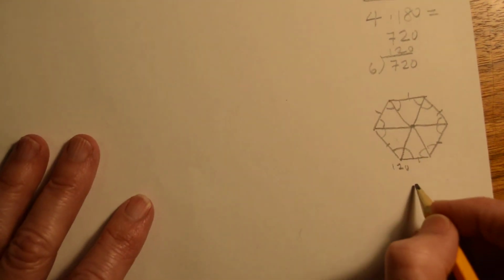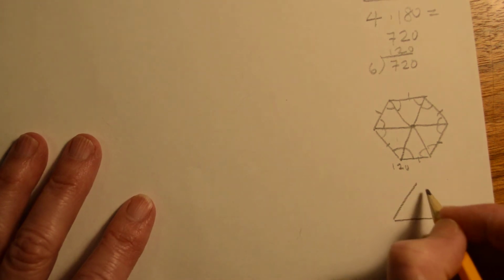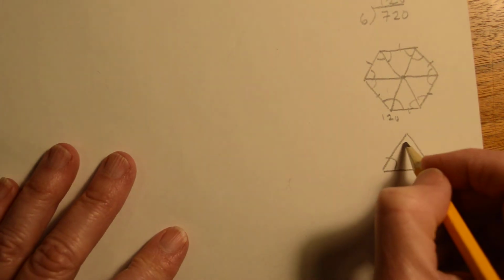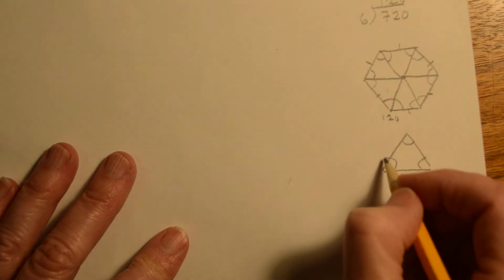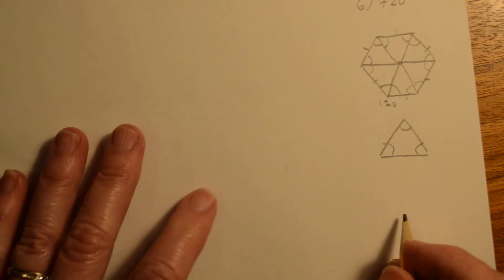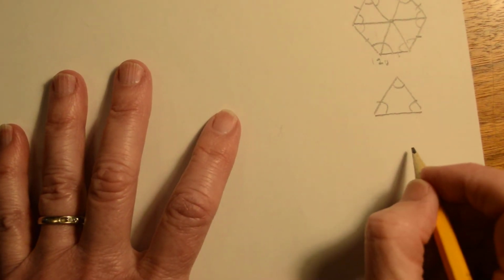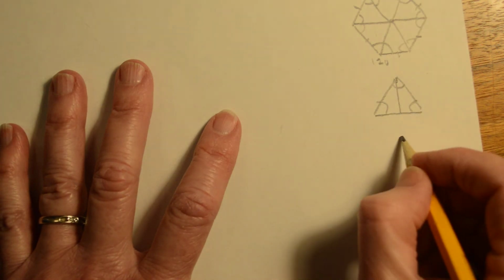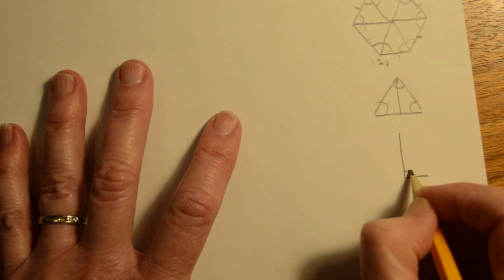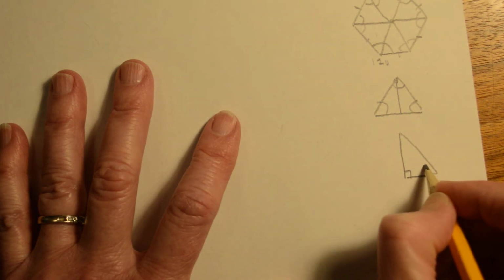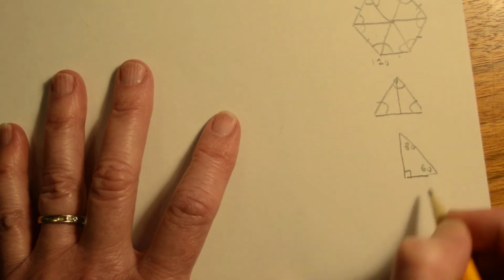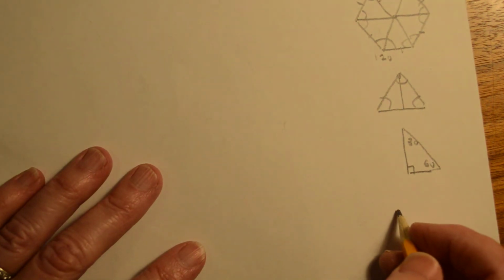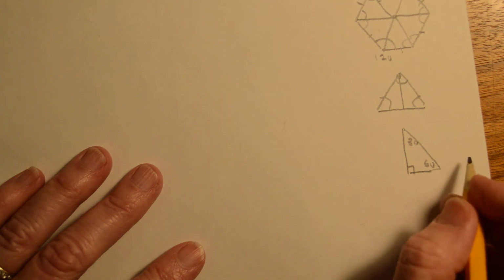Now let's just look at one of those triangles. If this is 60 and this is 60, then this also must be 60, which makes this an equilateral triangle. And then let's look at it even more. If that's an equilateral triangle, and from this vertex up here, I drop a perpendicular, then what I end up getting is a right angle with this being 60 and this being 30. And so this is a 30, 60, 90 triangle, which is nice because we know a lot about 30, 60, 90 triangles.